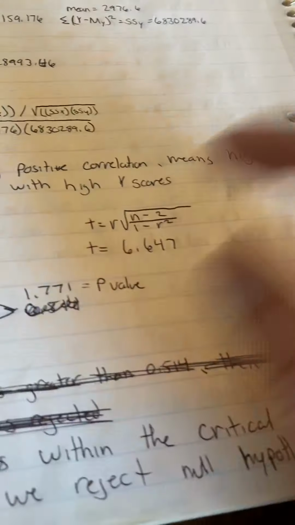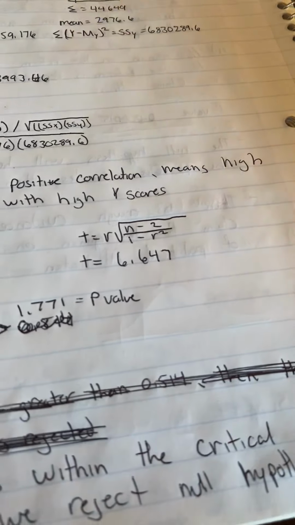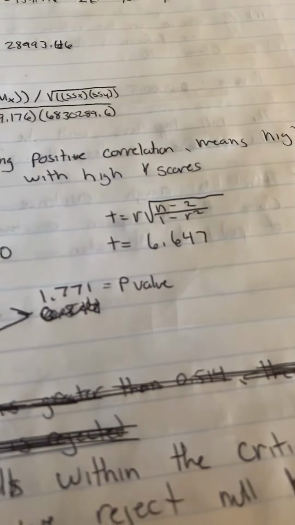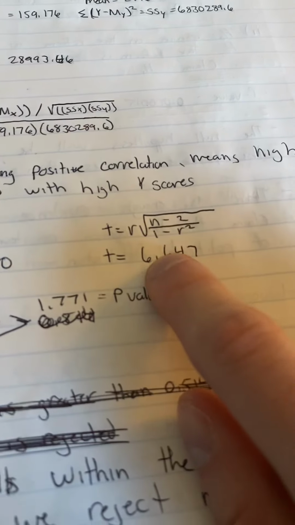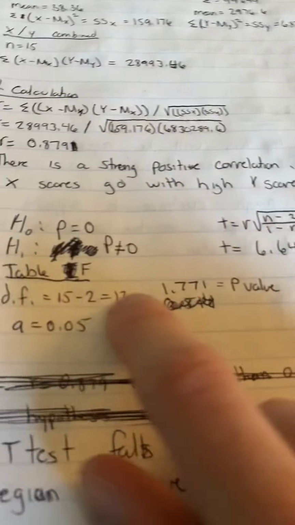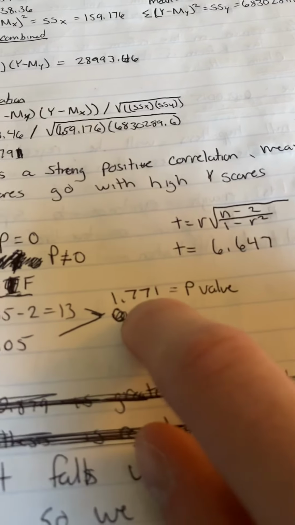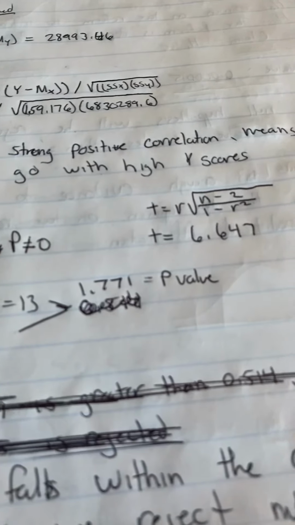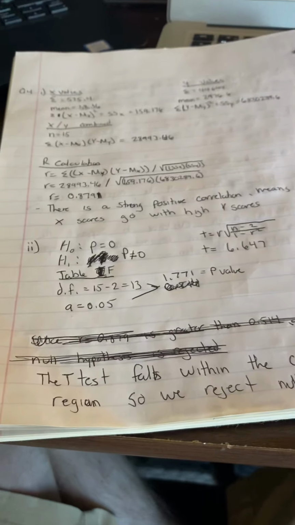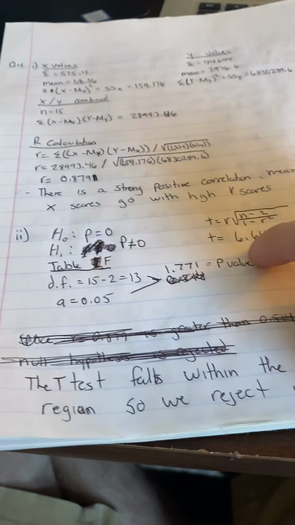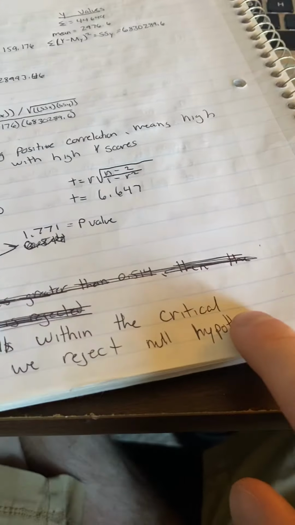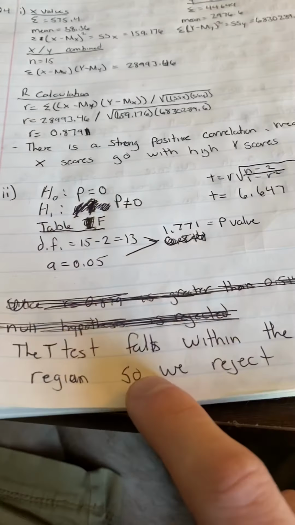We're going to find t using the degrees of freedom. Using that table, we come out to 6.647. For the degrees of freedom, with alpha at 5%, the critical value equals 1.771. Since our t-test falls within the critical region, we reject the null hypothesis. We're going to reject the null hypothesis.